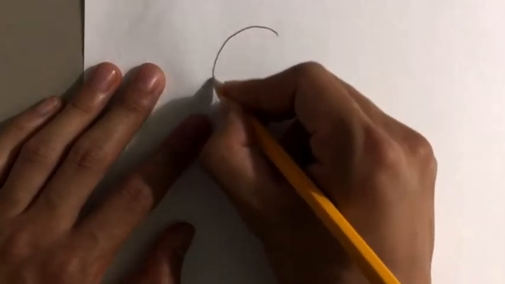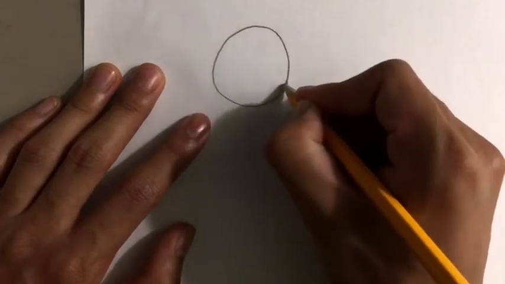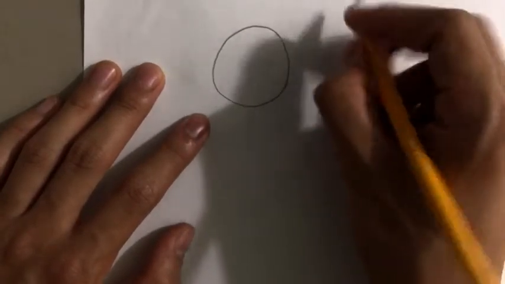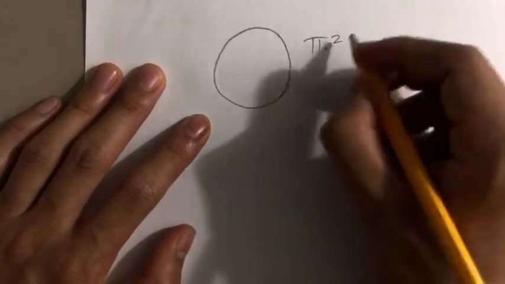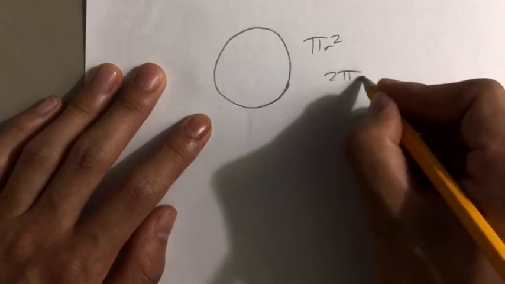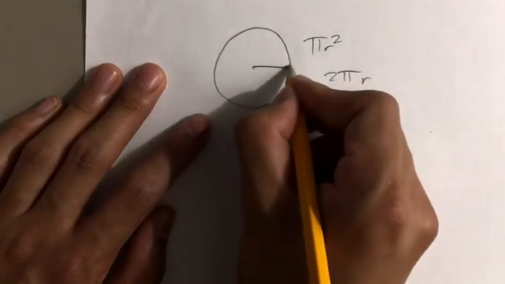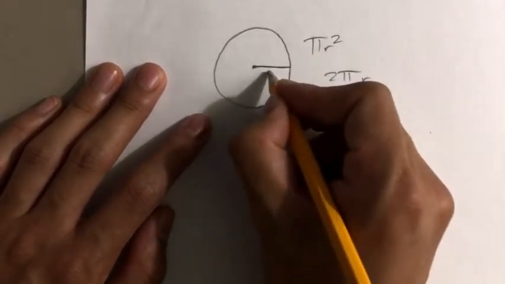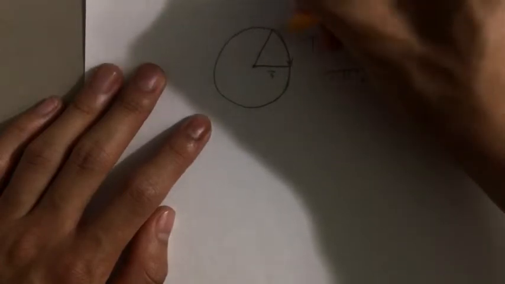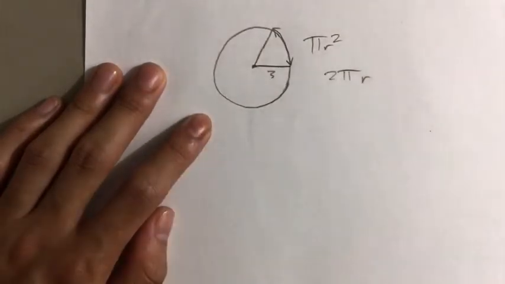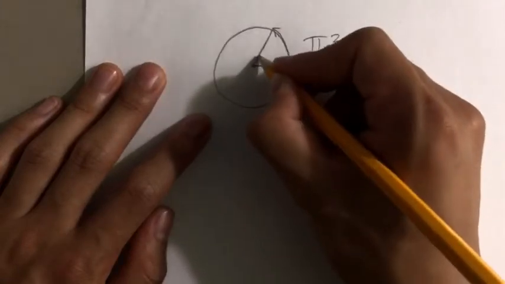Right now we're going to cover something called arc length. And arc length is pretty cool. And you can just relate this back to your old circle formulas. So the area of a circle is pi r squared. The circumference of a circle is 2 pi r, and the r is the radius. So let's say we have a circle with a radius 3, and I want you to find this arc length. How long is this arc length?